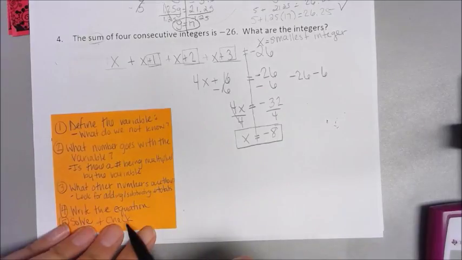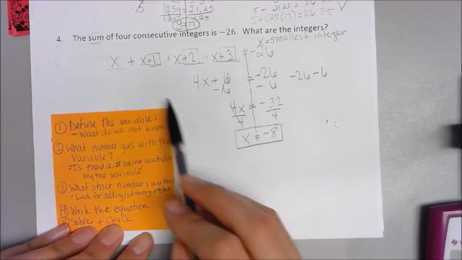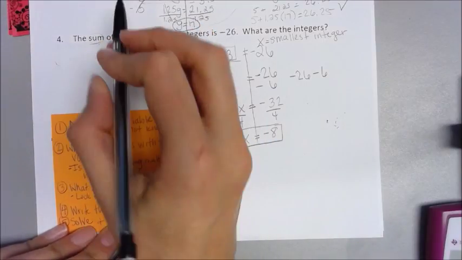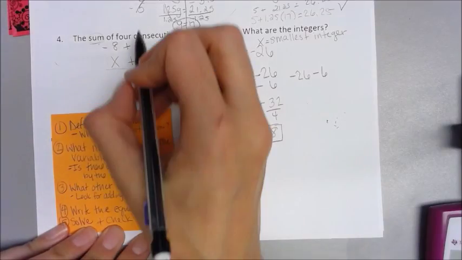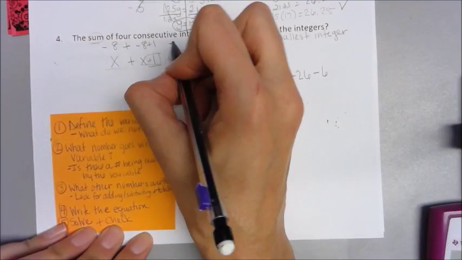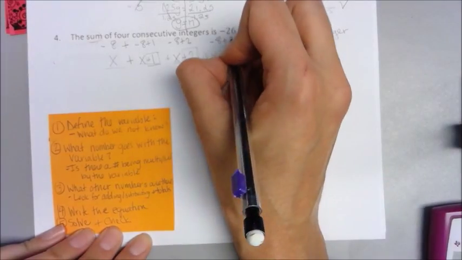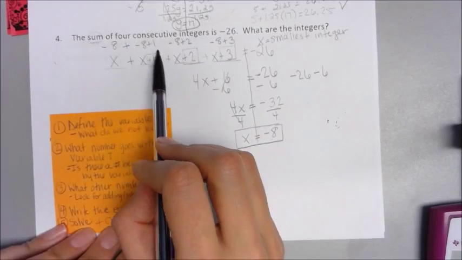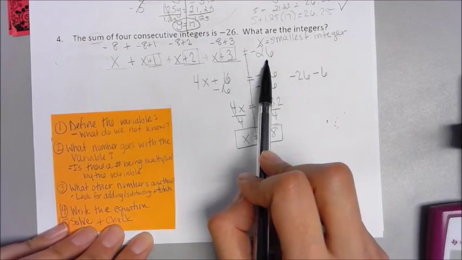Now it tells me to check, but right now I have to plug negative 8 back in order to check into each of these terms separately. So I'm going to plug negative 8 in for this x. So I have negative 8 plus, I have another x, so now negative 8 plus 1. I have another x, so negative 8 plus 2. And I have a last x, so negative 8 plus 3. So now if I add all of these together, I have negative 8 plus negative 8 plus 1 plus negative 8 plus 2 plus negative 8 plus 3. I do get negative 26.